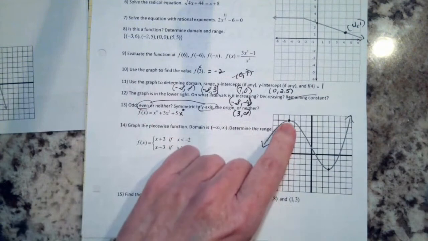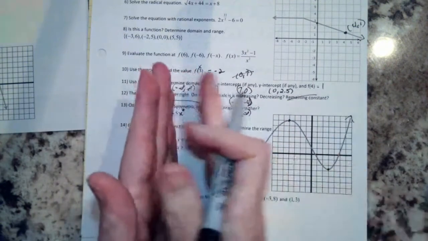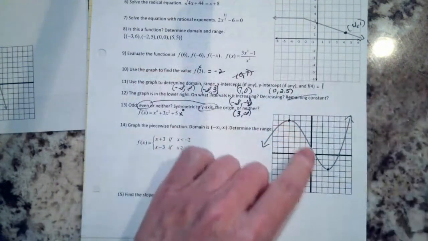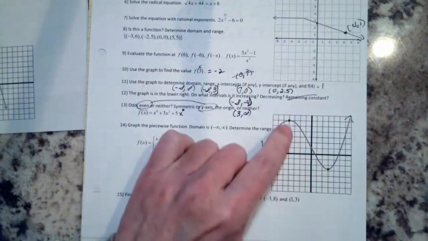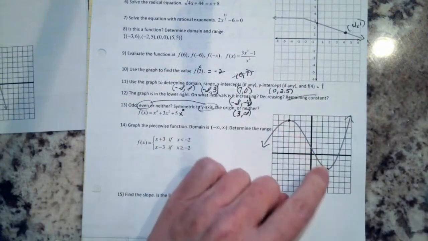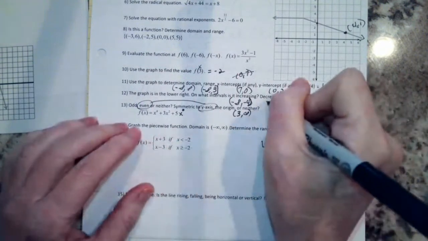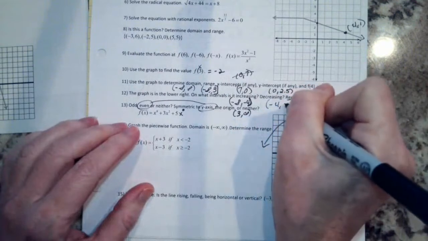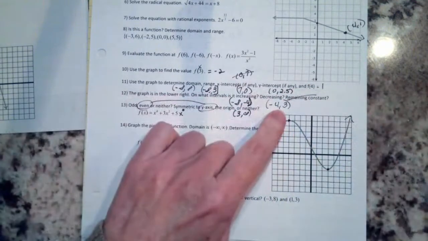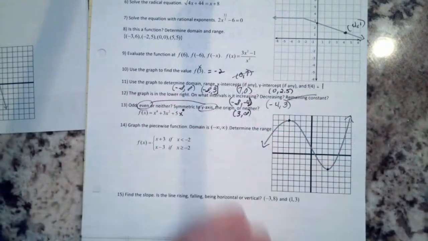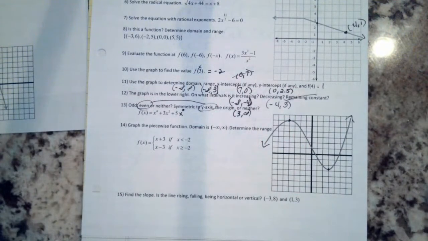Where is it decreasing? Where's your roller coaster going down as you travel west to east? Right there in that piece, from negative 4 to positive 3. So it is decreasing from negative 4 to positive 3. And you're always measuring it off of the x-axis. We will be using the y-axis later for something else, don't worry about it now. It's always about the x-axis when they're asking you about increasing and decreasing.